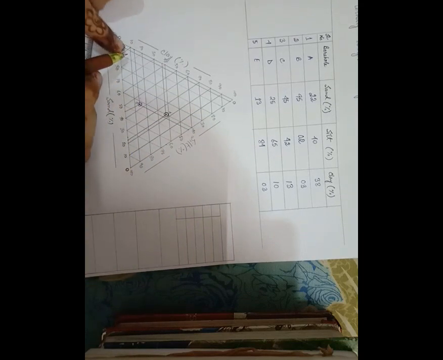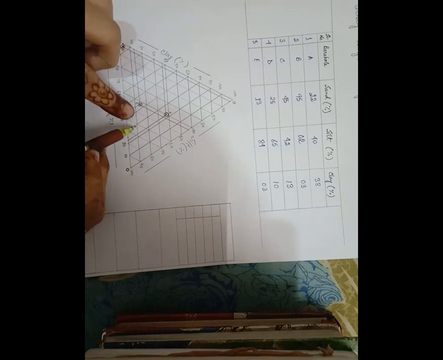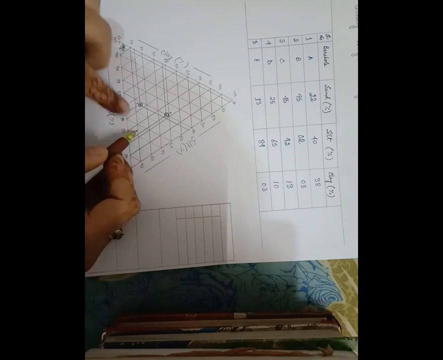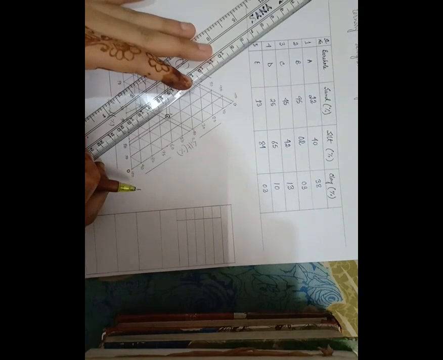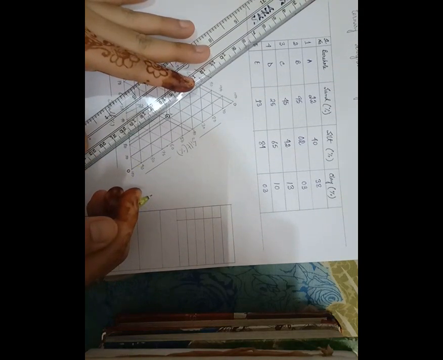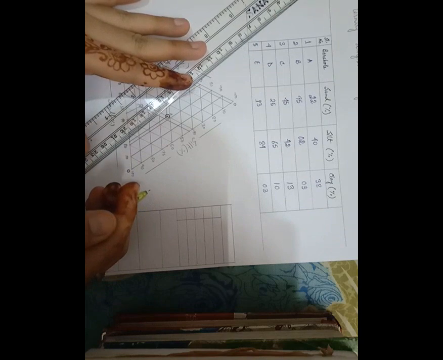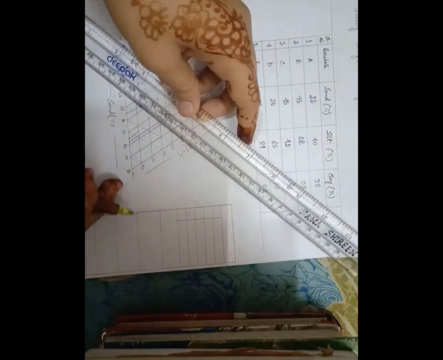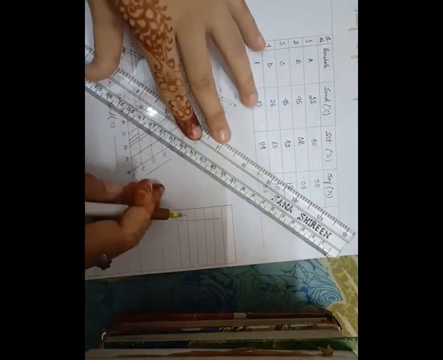It's very easy because we know about the line of 10. So just draw the silt line like this.